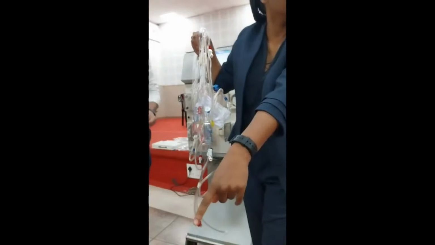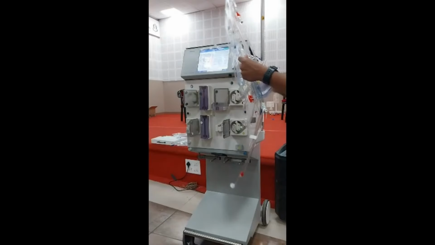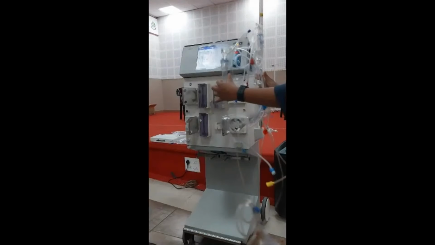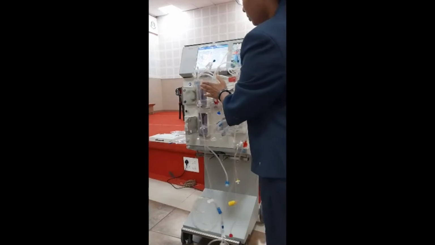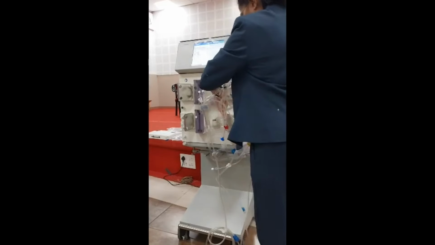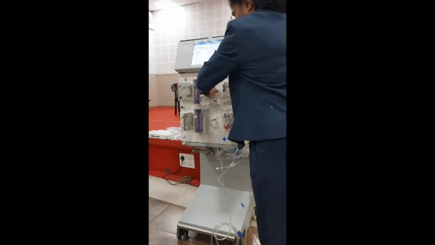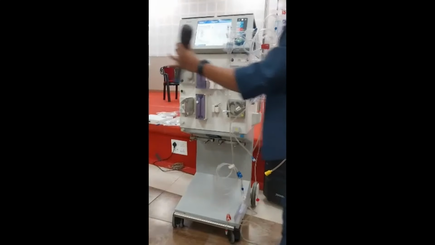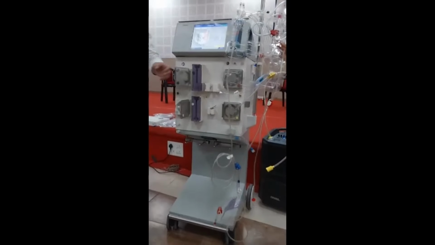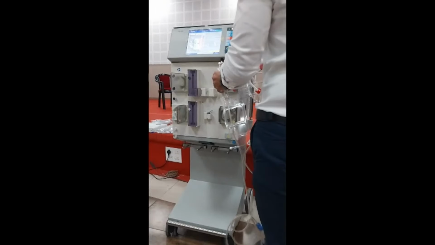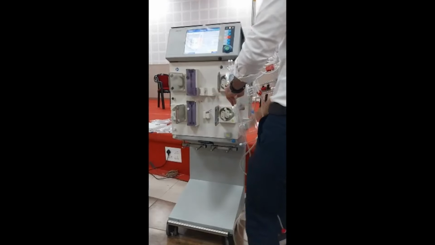Remove the kit from the bag. A pre-assembled kit is easy to use because it can just easily be attached. In the Fresenius Multipro machine, it has to be just hung on the machine and the components will fall in place. First we attach the arterial and the venous ends, and then we attach the effluent lines, the drain lines, and the dialysate lines.